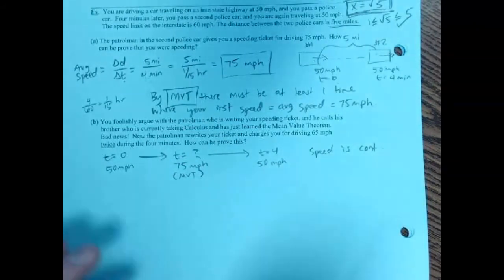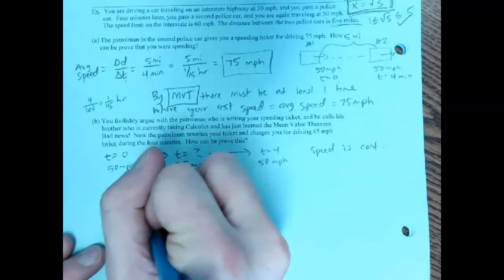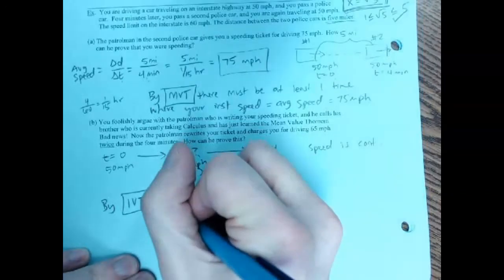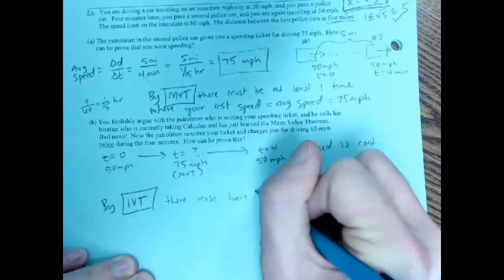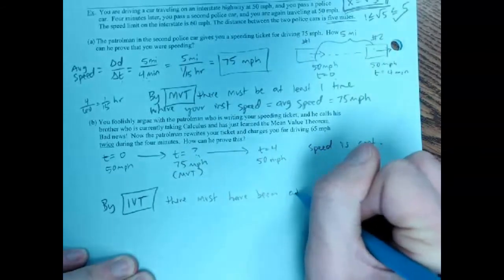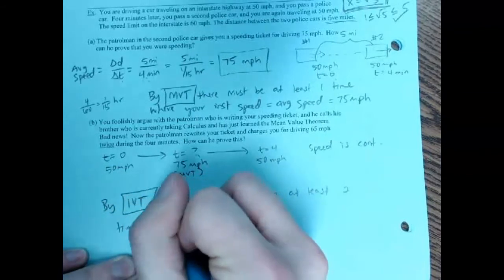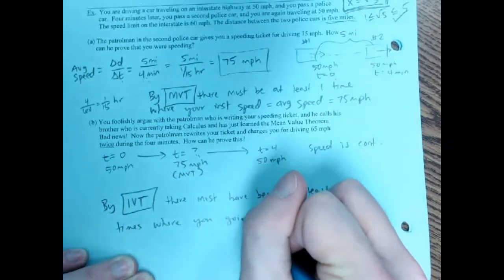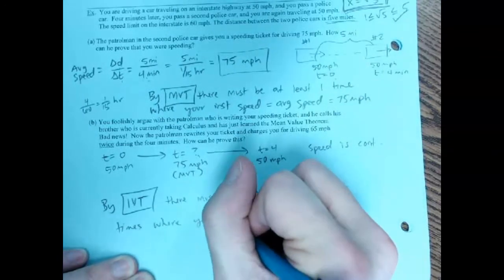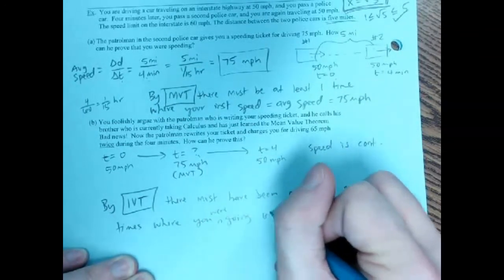Well, that's where the IVT, the intermediate value theorem, comes in. By IVT, there must have been at least 2 times where you were going 65 miles per hour.